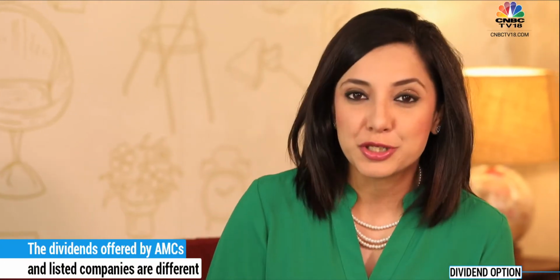As you mentioned, Sumaira, in a dividend option, there are two alternatives which the fund provides. One is when they pay out the dividend to you, or another alternative of reinvesting the same dividend on your behalf. But do remember that the dividends offered by mutual funds are very different from the dividends which are offered by companies to their shareholders.